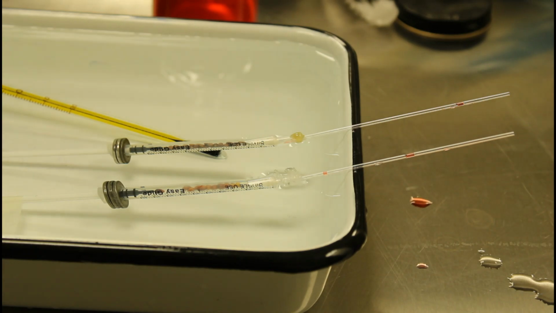And at this point, we're going to wait 5 minutes. So we're going to set a timer for 5 minutes. We'll come back in 5 minutes and we'll mark the position on each of the tubes once again.